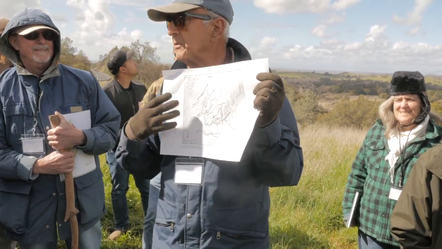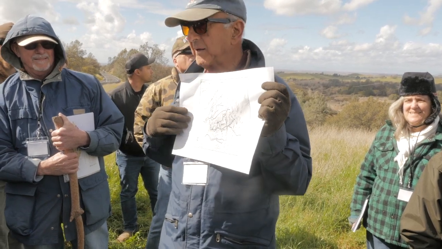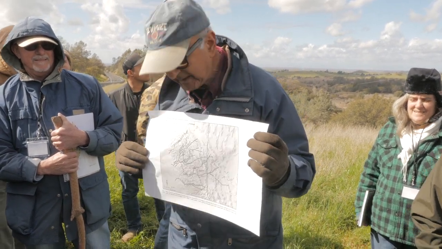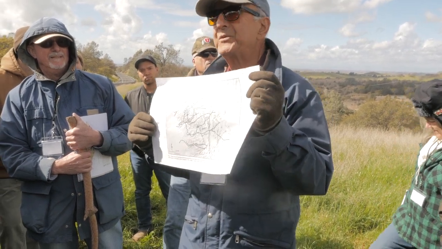As the Sierra continues its uplift, still, this is slow, the landscape is cutting down, and so we see the modern channel is nothing compared to the old channels above it.